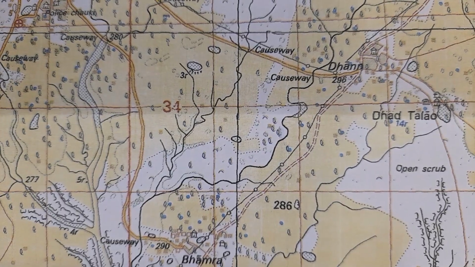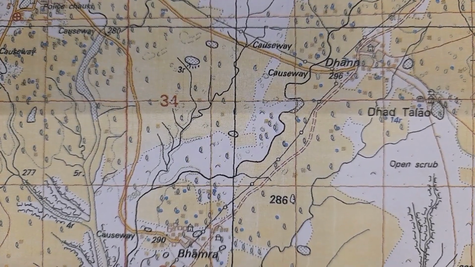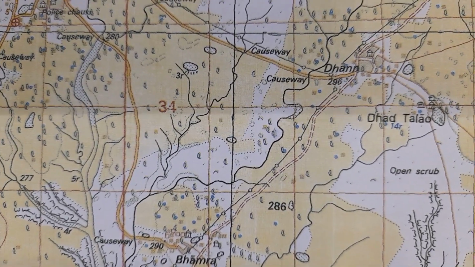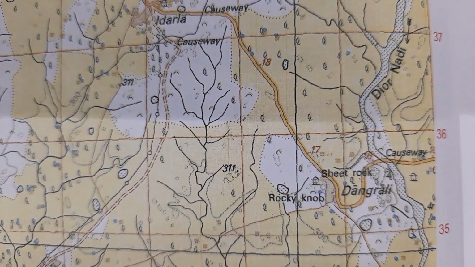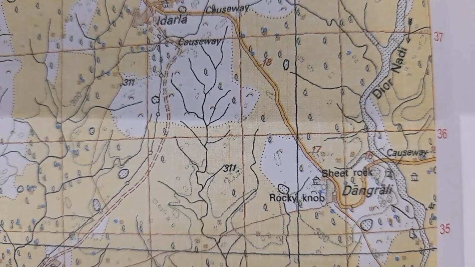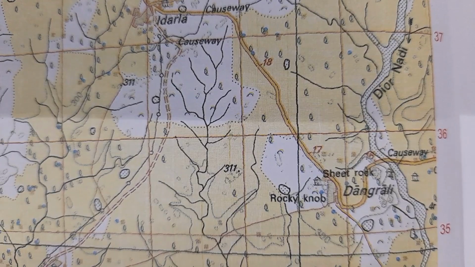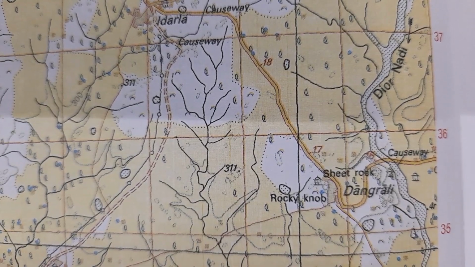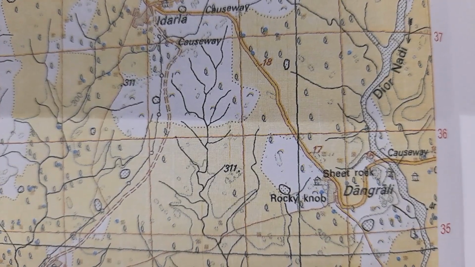Now this map has two vertical black lines. One is near easting 51 and one is near easting 55. See this one, this is another one. This is also a line of longitude. And what about this horizontal line? This is a line of latitude, a perfectly straight line. Now we go to another question.